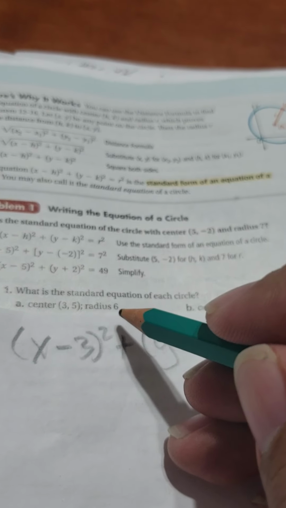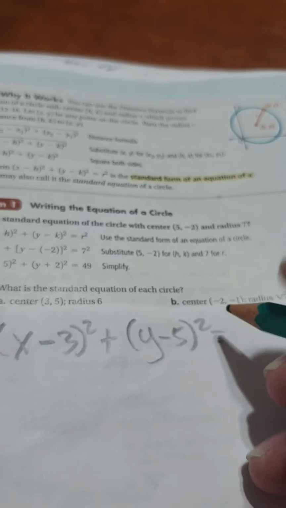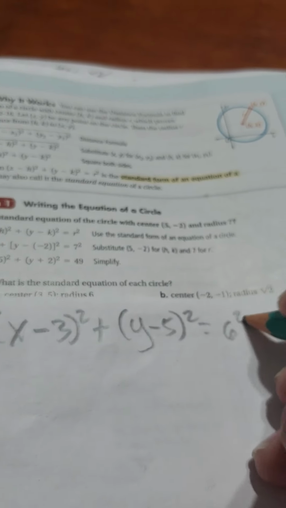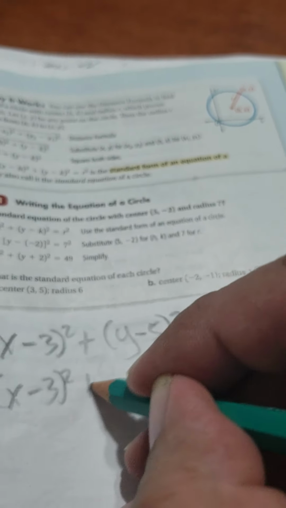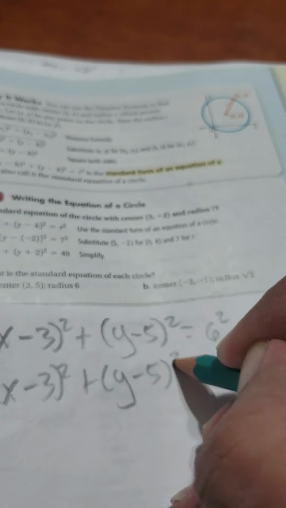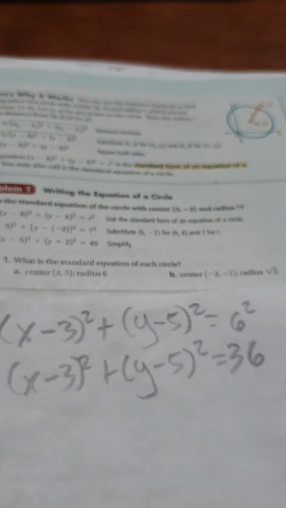To the radius to the second power. Remember, radius to the second power, that means 6². (x - 3)² + (y - 5)² = 36. And that is the equation for that one.